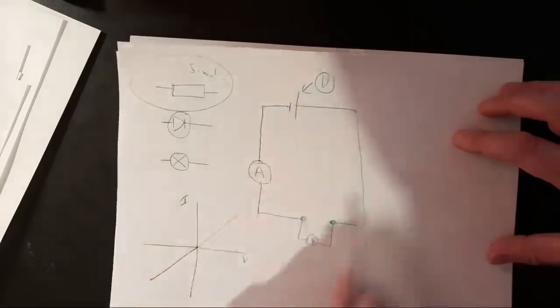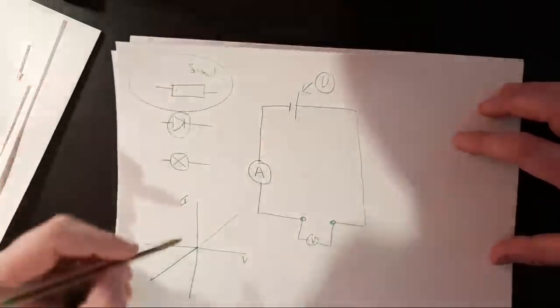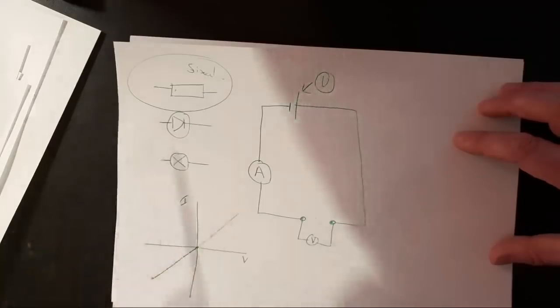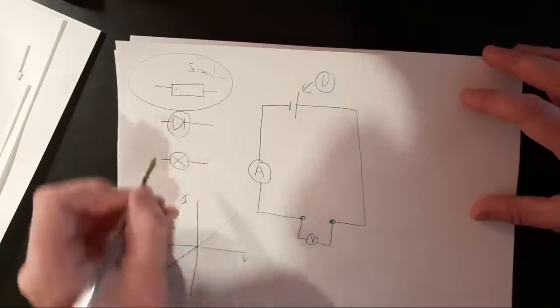So in other words, think of it as clockwise and anti-clockwise, and I get the same movement. So why does a fixed resistor take this shape? Because it obeys Ohm's law. Voltage and current are always proportional. But what if I put, let's do this next.